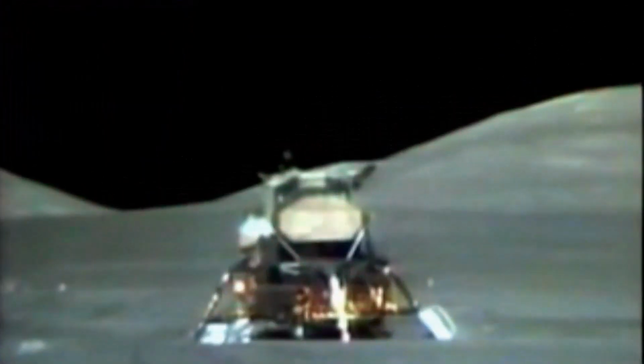Videos of ascent stage blasting off the moon. If you have not seen the video of the ascent stage of the lunar module lifting off from the moon, then take a look now at this Apollo 17 leaving the moon. It is a surprisingly poor attempt at fakery.